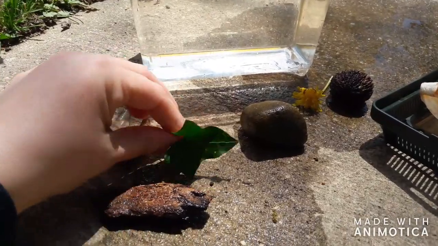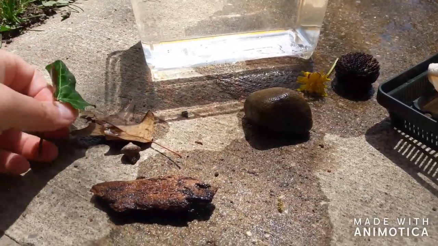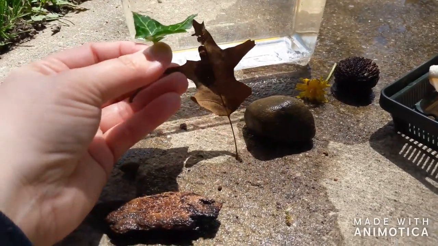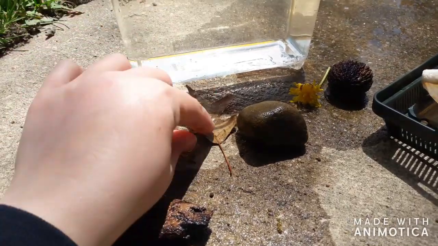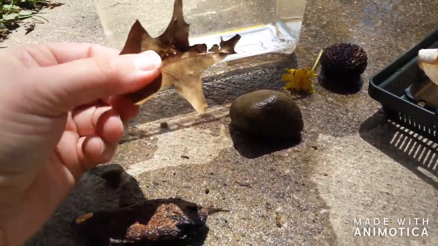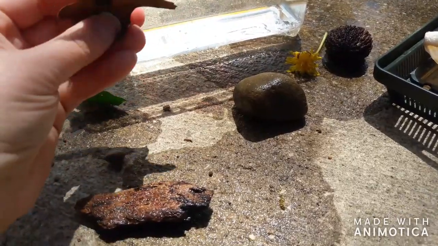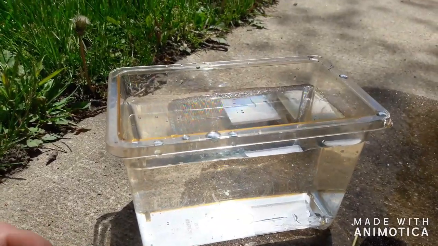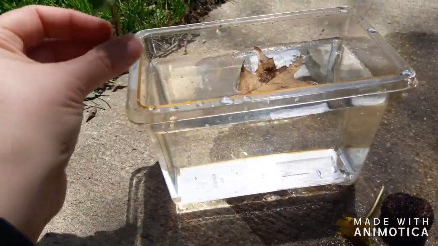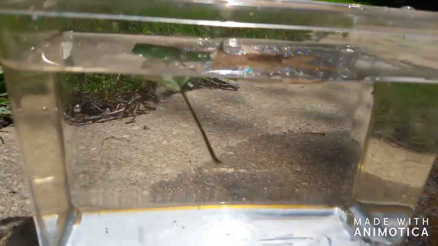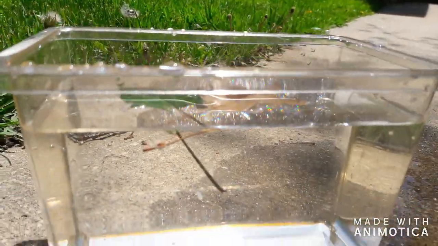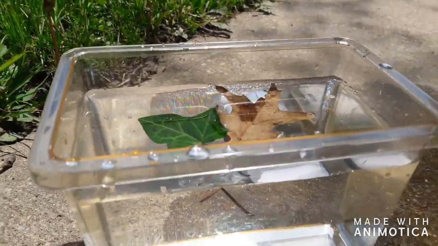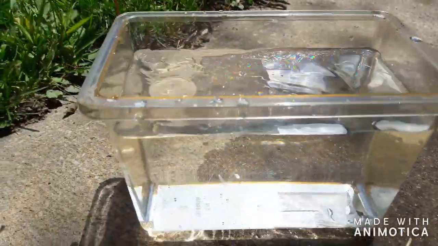What do you guys think the ivy's going to do? Really, the ivy and the oak leaf. What would these do? This one's fresh and this one is dried. This is a dry leaf. Well, it looks wet, but it's an old dry leaf. What will those do? You think they're gonna sink? Let's see. Oh, they're floating on the top. Just their stems are sinking. Get those out of the water.